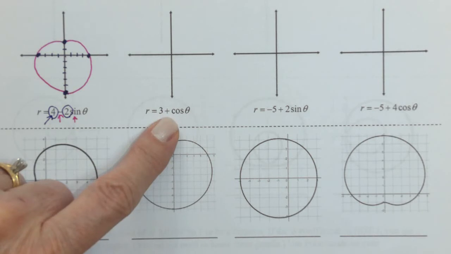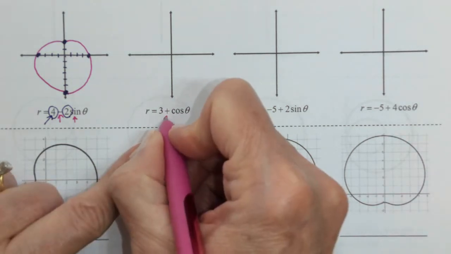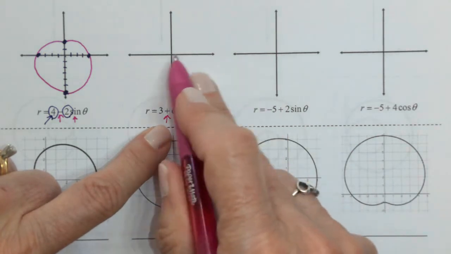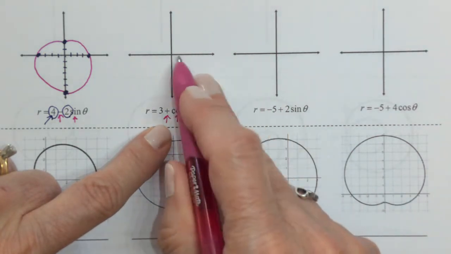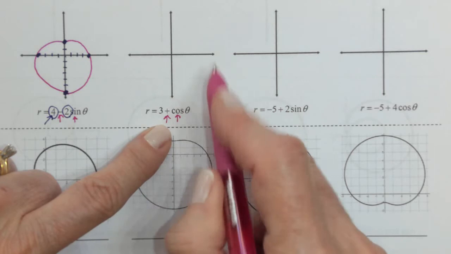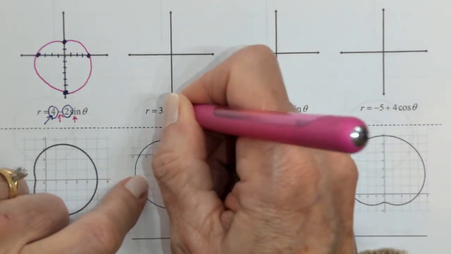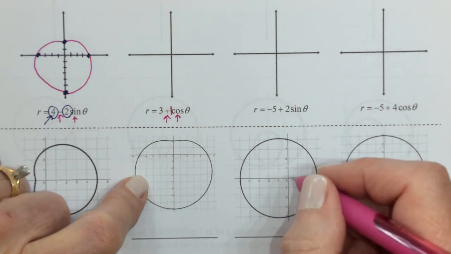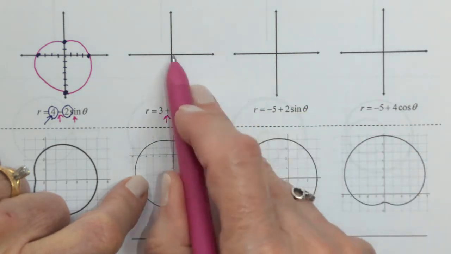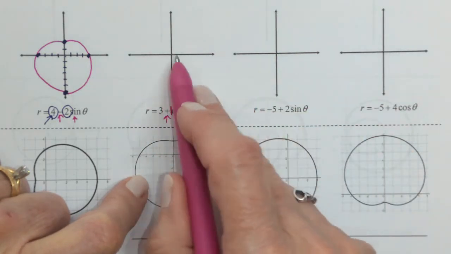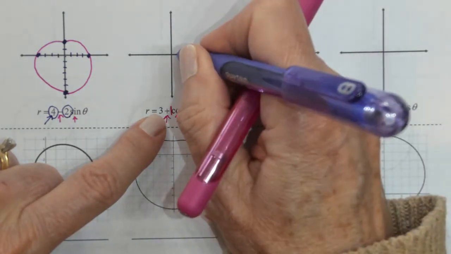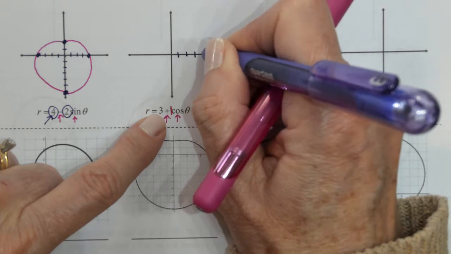Okay, let's do another one. In this one I have a positive cosine, so the bulk of this will be on the positive x-axis. What number is in front of that cosine? Well, there's a 1 in front of that cosine. We just don't write it if it's a 1, but there is a 1 there. So positive x-axis, how far out? 3 plus 1. So 4. I go 4 out on the positive x-axis.